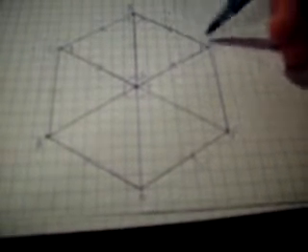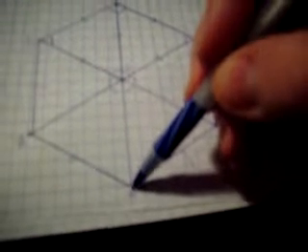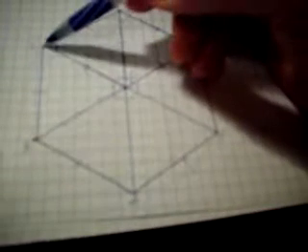There is a circumference ED, and this circumference is equal to EF. This circumference is equal to FA. This circumference is equal to AB. This circumference is equal to BC. And this circumference is equal to CD. Okay, so far so good.